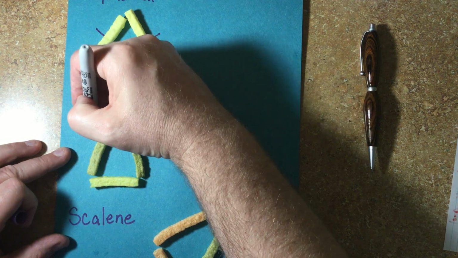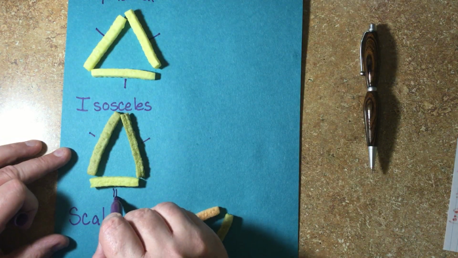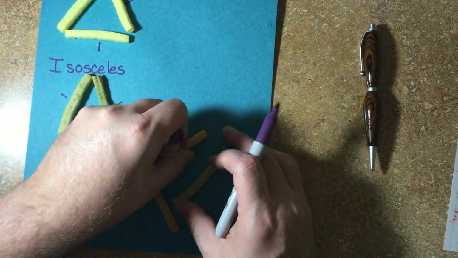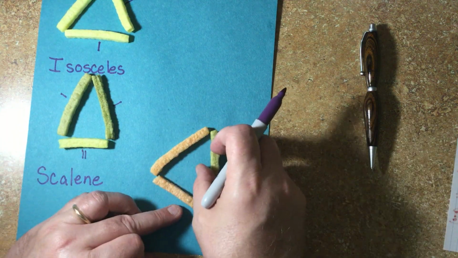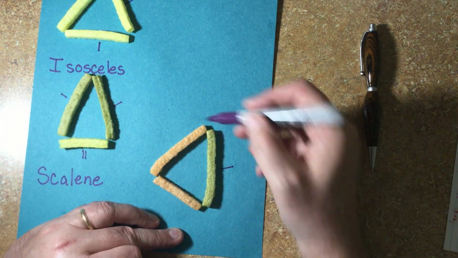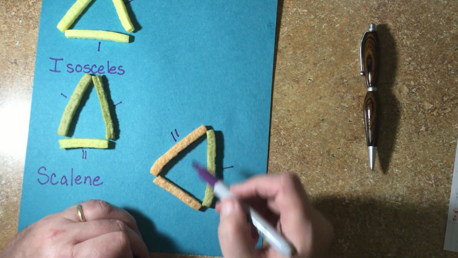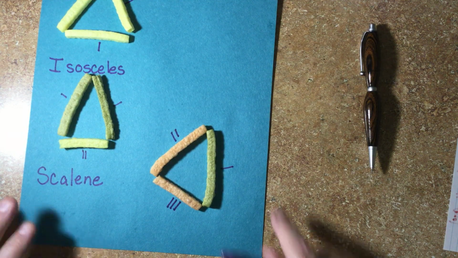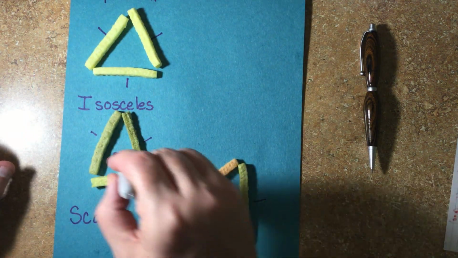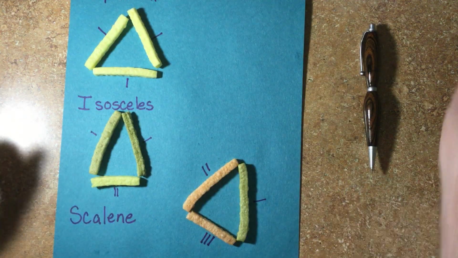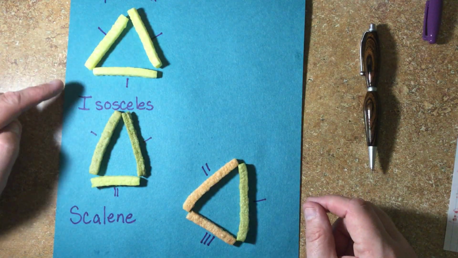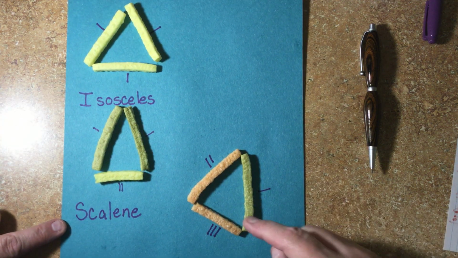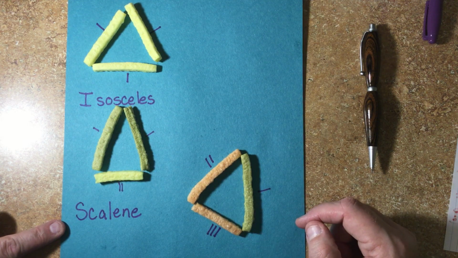These two are the same, but this one's different, so I'm going to mark it with two hash marks. And for the third one, I'll put it right up here so I don't have to keep moving it. This one would be different. I'm going to put two marks, and for this third one, I'll put three marks. So now I can tell just by simply looking at the marks what triangle I have. Equilateral, all three sides are the same length. Isosceles, two sides are the same length. And scalene, all three sides are different. There are no sides that are equal.